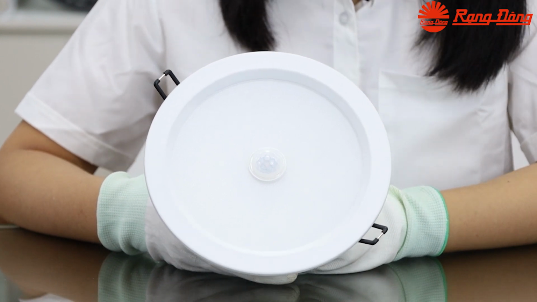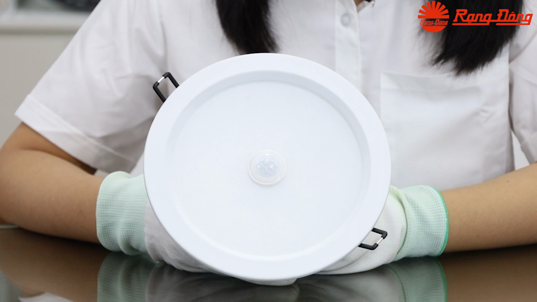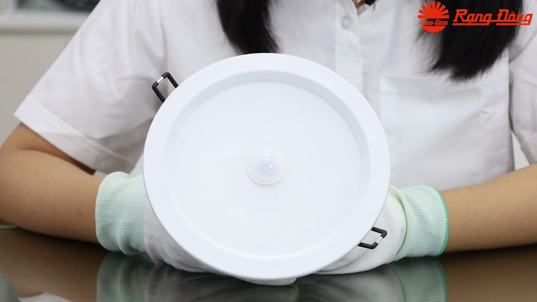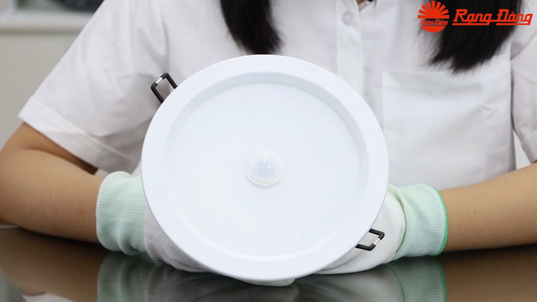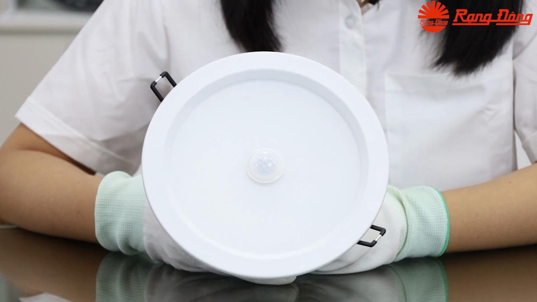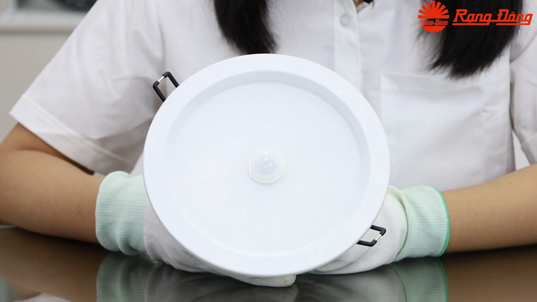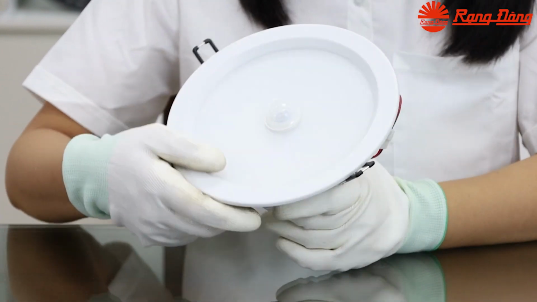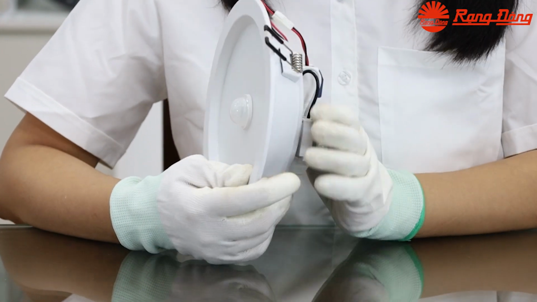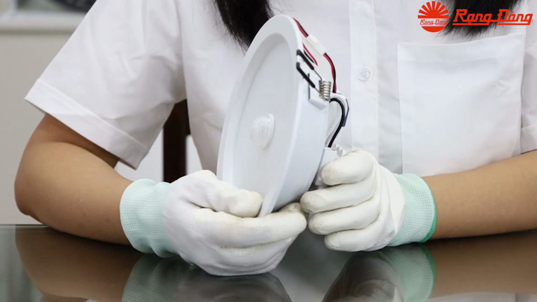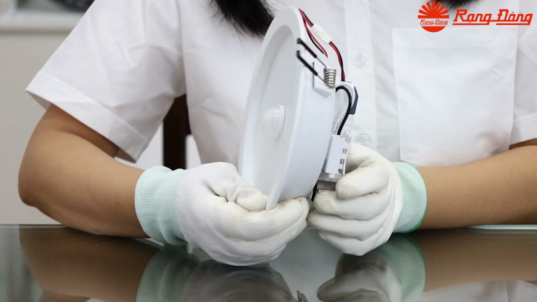In contrast, if the lighting in the surroundings is enough for us to work or do activities, the light will turn off automatically. Now we will power it on by connecting the power supply to see how it works.